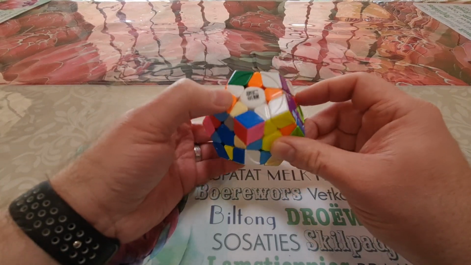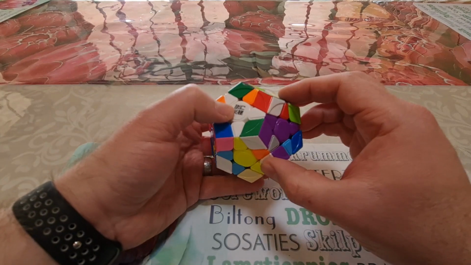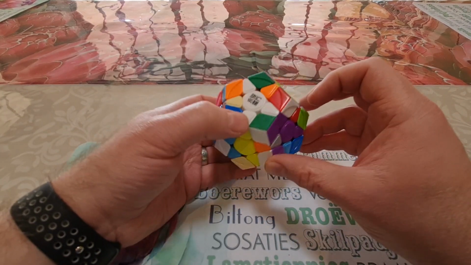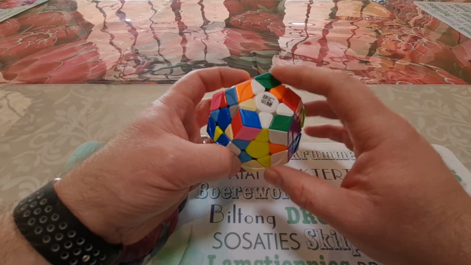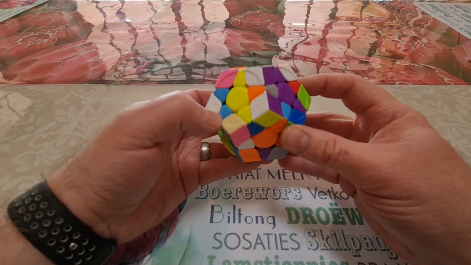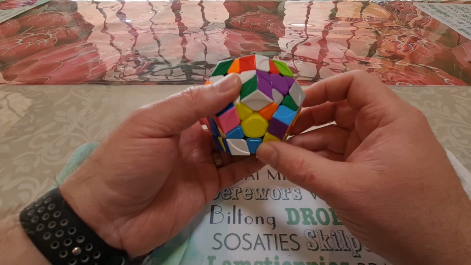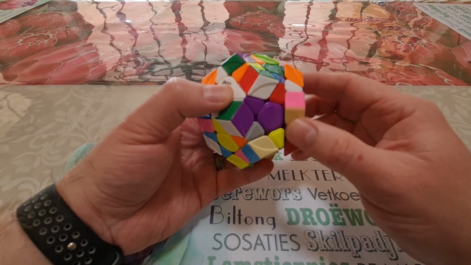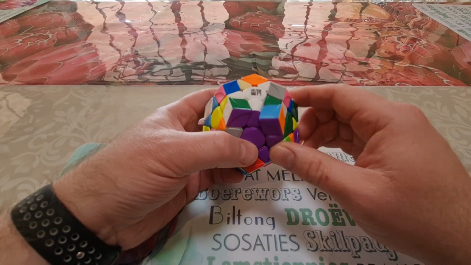Okay, we do that one. It's in the correct position now. 2 more to complete the star. Here's a green one. You need to put in here. But as you can see, that's wrong.